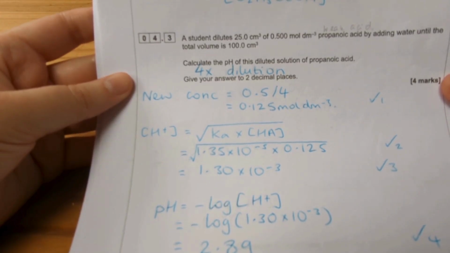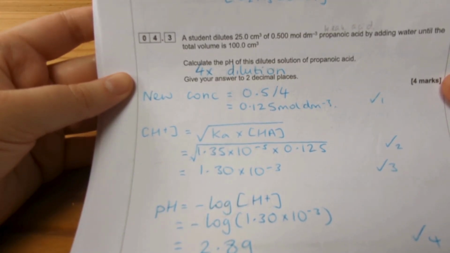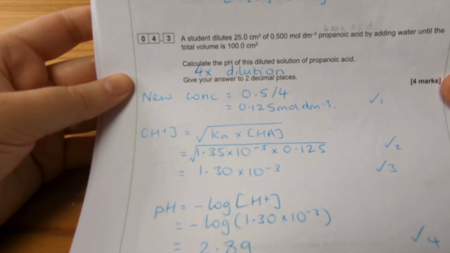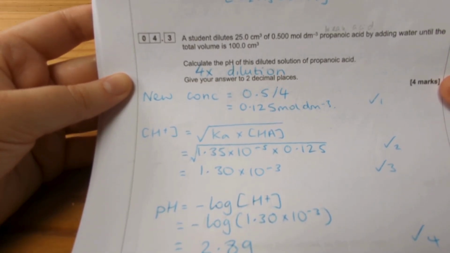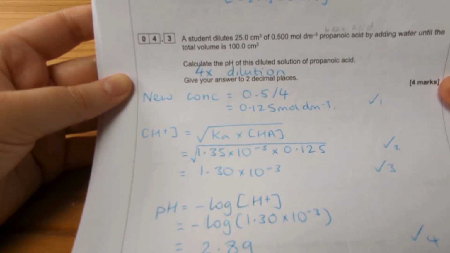So a student dilutes 25 cm cubed of 0.5 molar propanoic acid by adding water until the total volume is 100 centimeters cubed. Calculate the pH of this diluted solution. Give your answer to 2 decimal places.